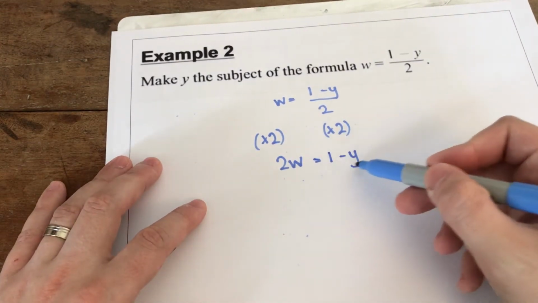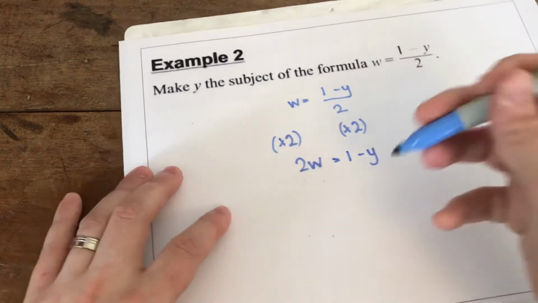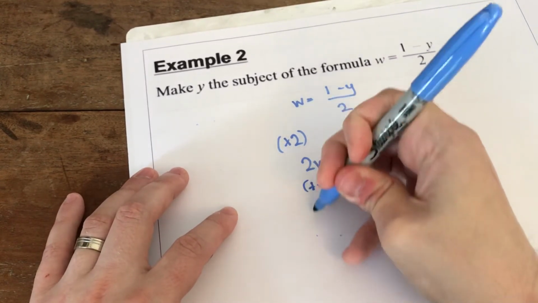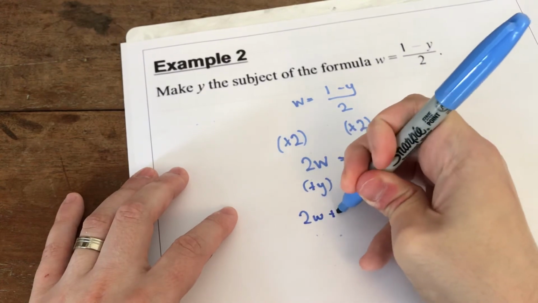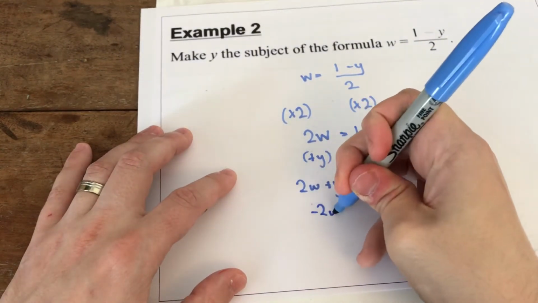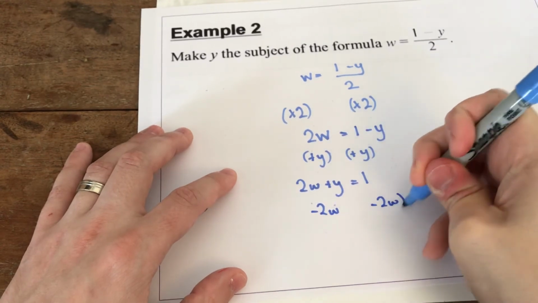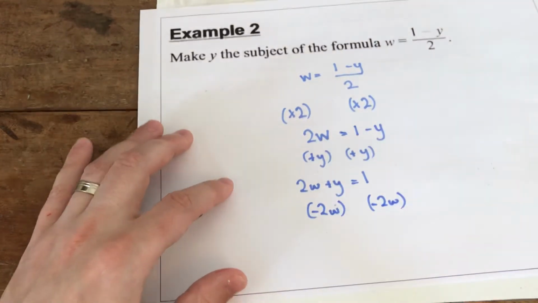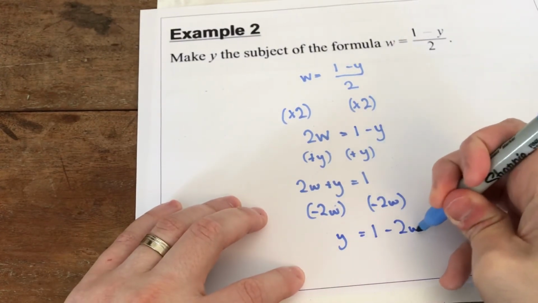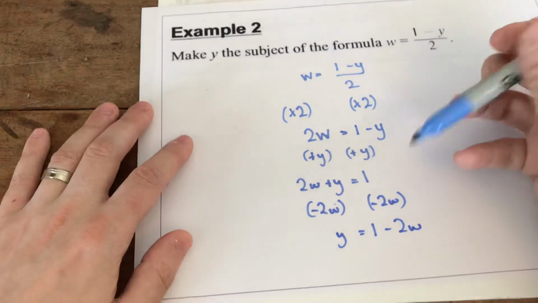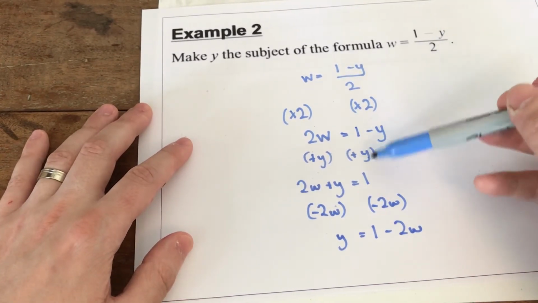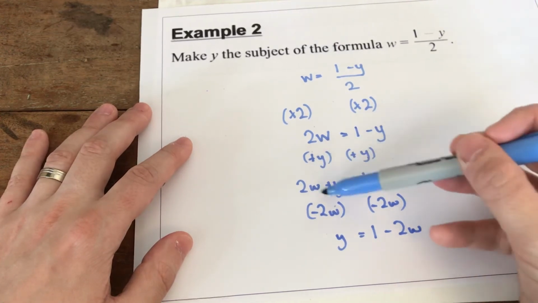Now I need a positive value here, okay? So I move y to the other side, so I get 2w plus y equals 1. Then I move my w by subtracting it, because again, it's the inverse operation. So I get y equals 1 minus 2w. Notice, this is a take away y, so I've done the inverse operation and added it. It cancels out from this side and is added to this side.